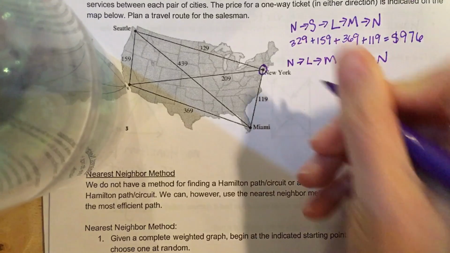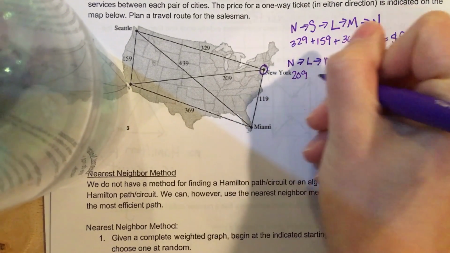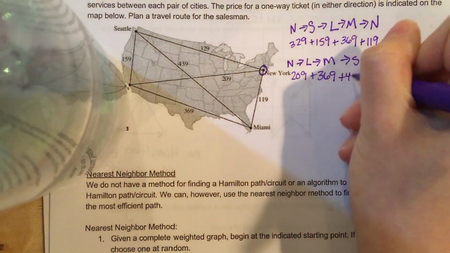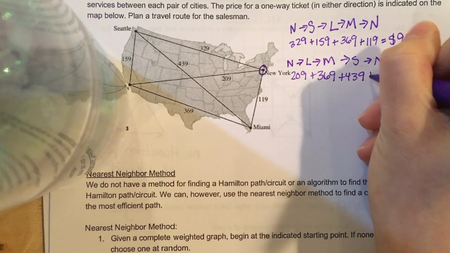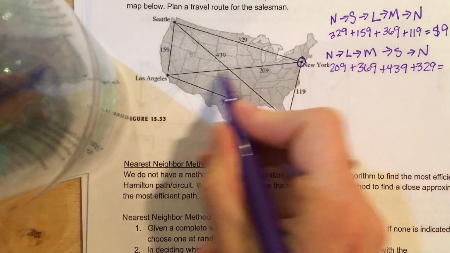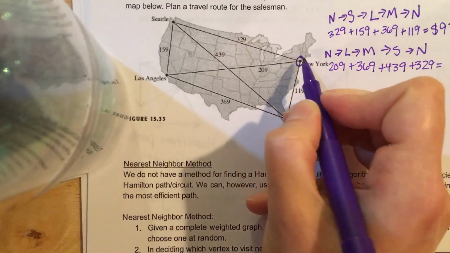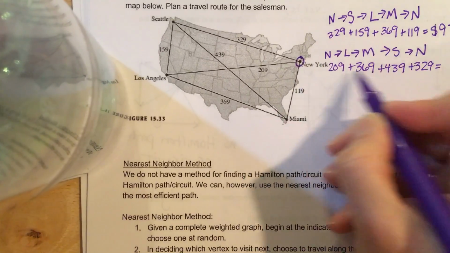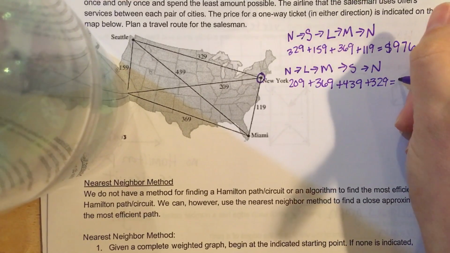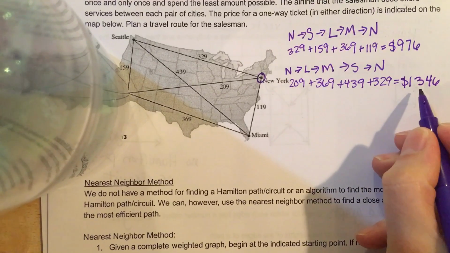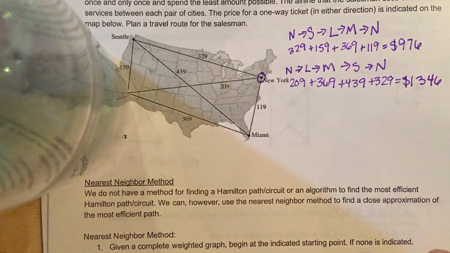So our cost for those would be $209 plus 369 plus 439 plus 329. And again, I traveled my hourglass this way. If you went New York, Seattle, Miami, LA, New York, that's the same circuit but in reverse, so it would be the same cost. But this comes out to be $1,346, more expensive, so I'm going the wrong way. So far, the rectangle is my cheapest option.